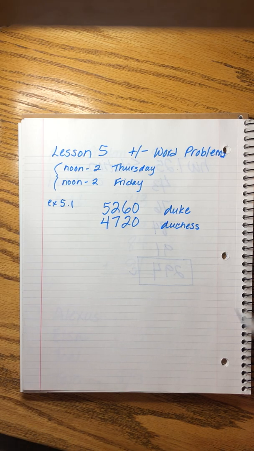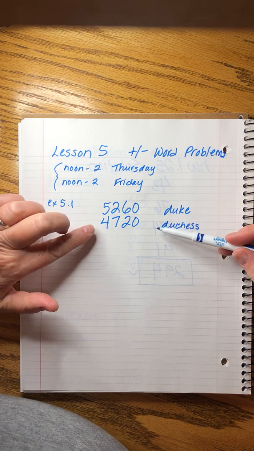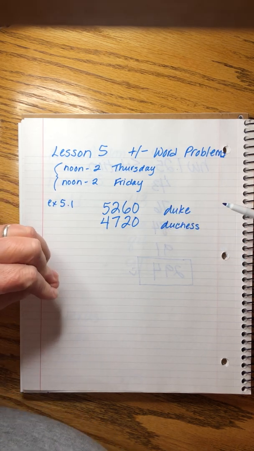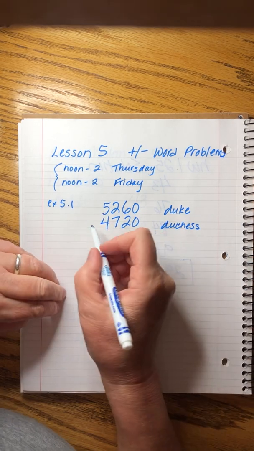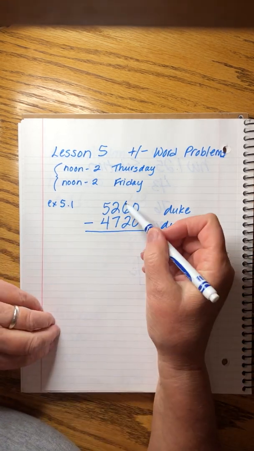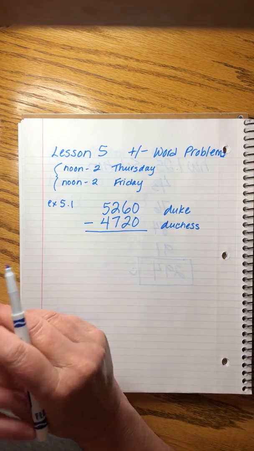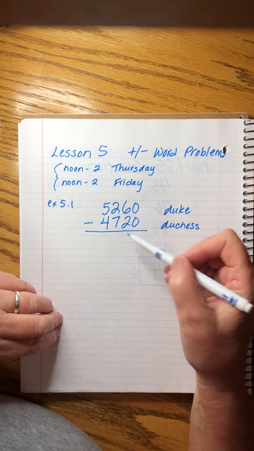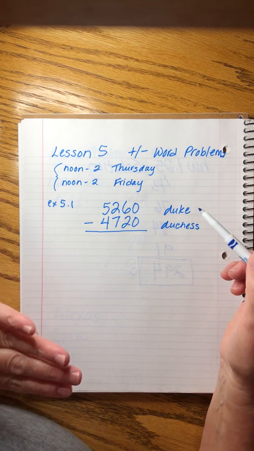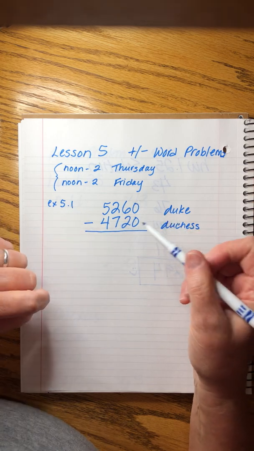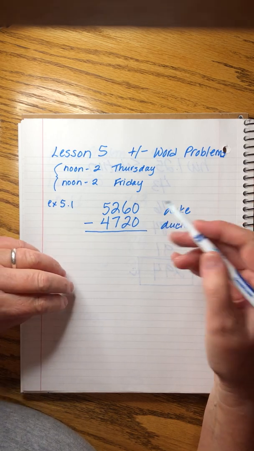Okay, so when we look at this, we see he counted more, she counted less. They want to know how many more he had in his count. The way that we can find that is to subtract them, right? This one's greater. We want to find the difference between their 2 counts. This is the larger number, so we have that on top. It just worked out that way, the way John gave us the problem. If the Duchess had counted more, I'd put her on top. But now we just subtract.